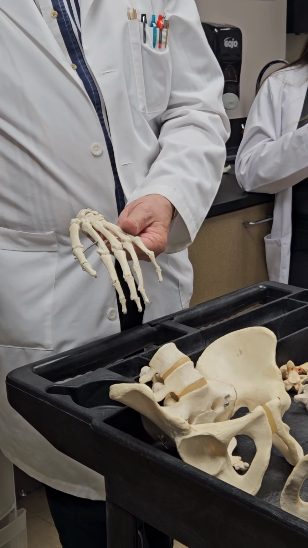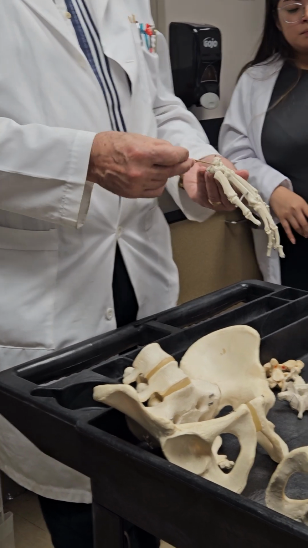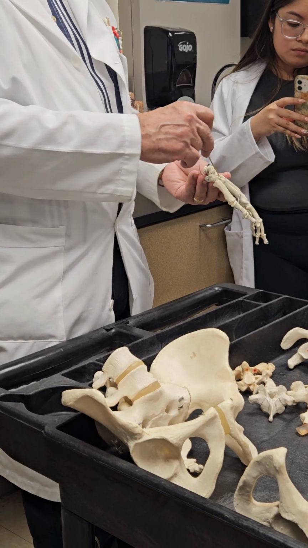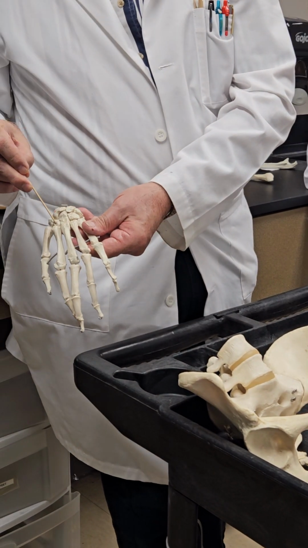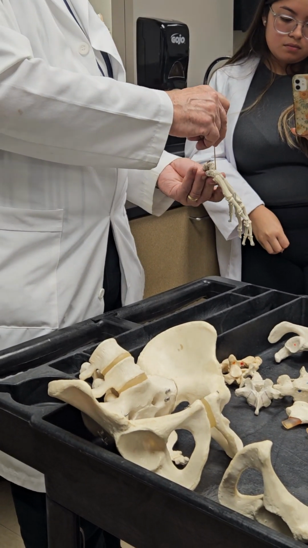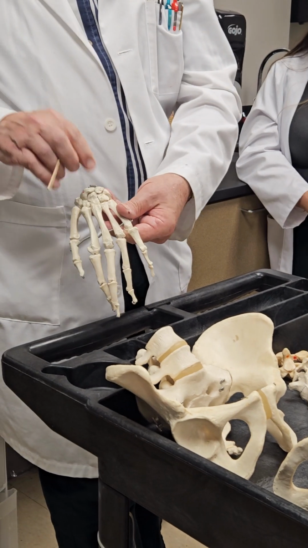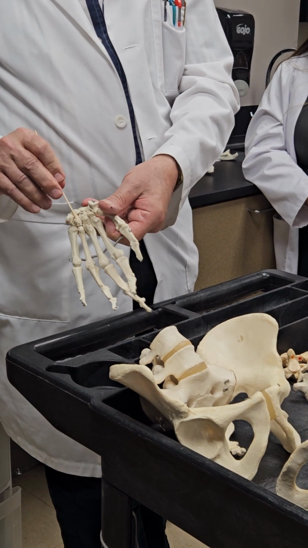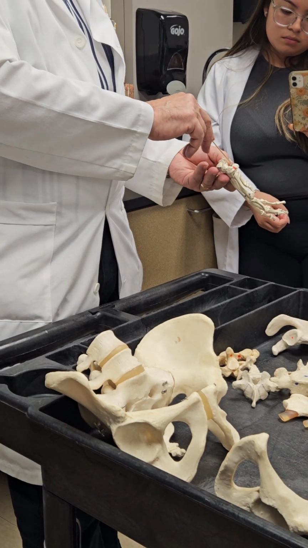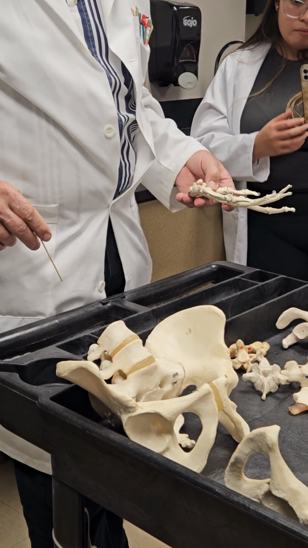If I flip it back over and now go to the distal row, trapezium, trapezoid, capitate, and hamate. And when you flip it over, you'll notice that the hamate is the one that has the big hook on it. So that might help you. You might like that way better. Hamate has the hook. That's the hand.